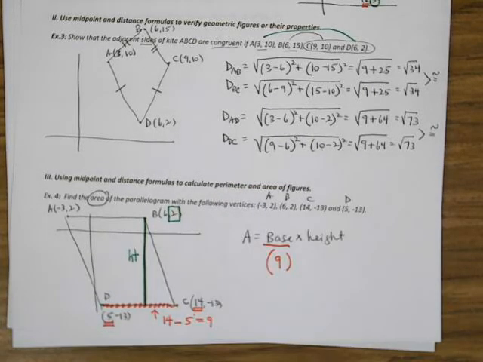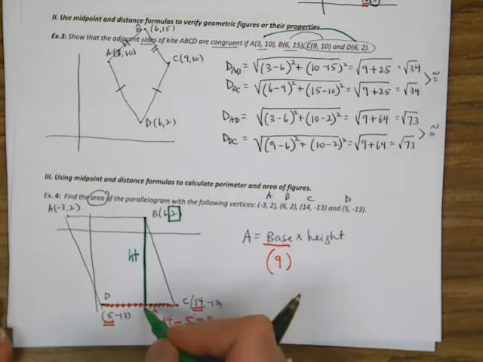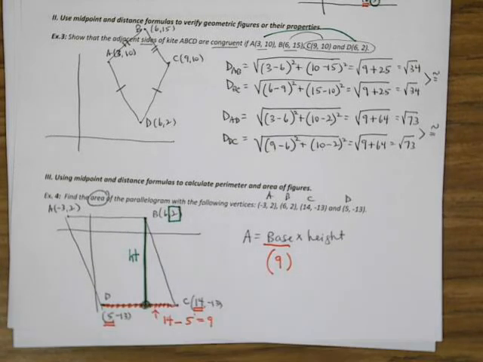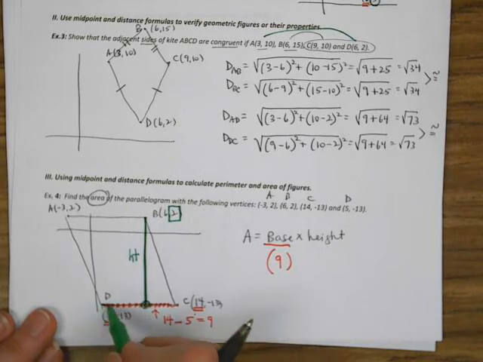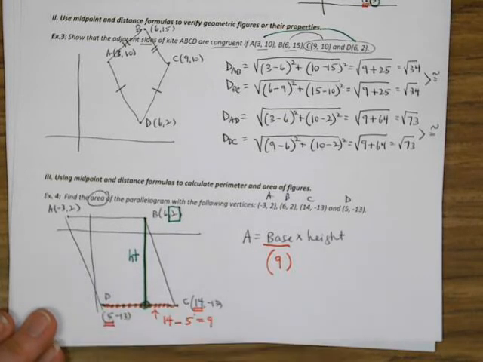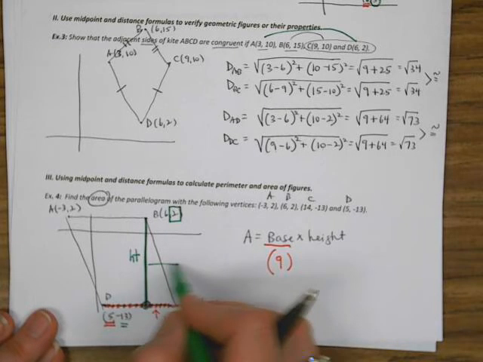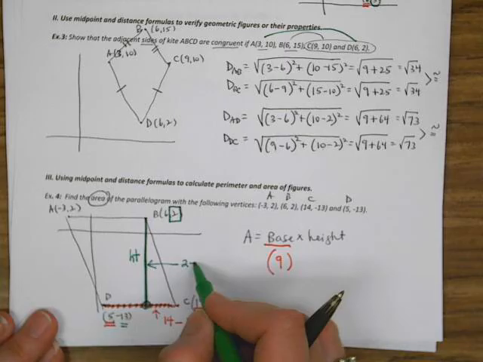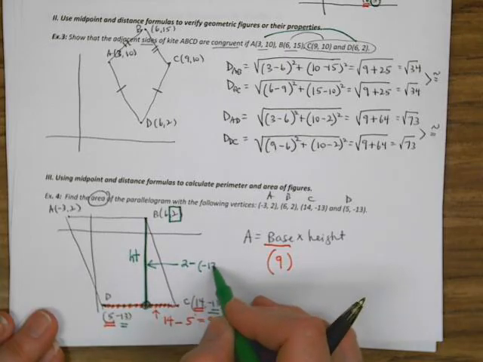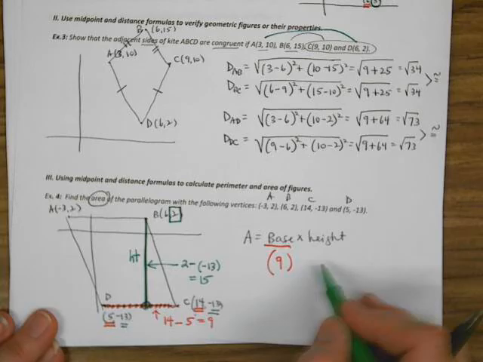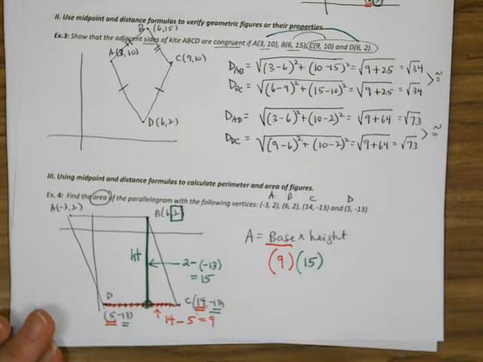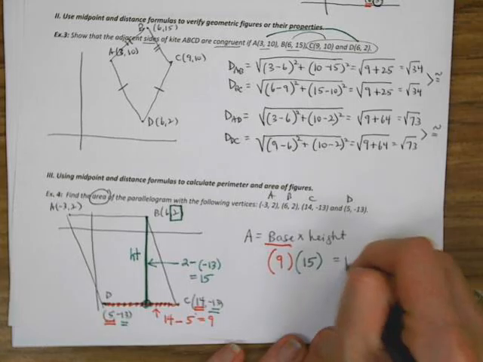So I have a y coordinate of 2, which is good. But then I look down here and I don't know where I have a y coordinate. But look at all the points on this line. Don't all the points on this line have y coordinate -13? So even though I don't know where it hits in terms of x coordinates, if it's on this horizontal segment, its y coordinate is -13. So that height is going to be top minus bottom, which is 2 minus -13. That's going to be 15. So 9 times 15 makes my area 135.